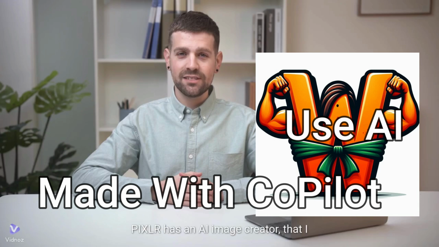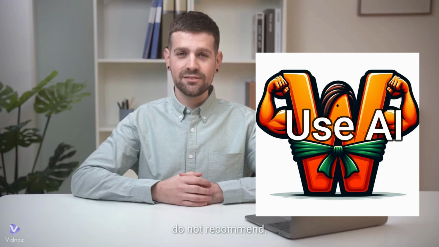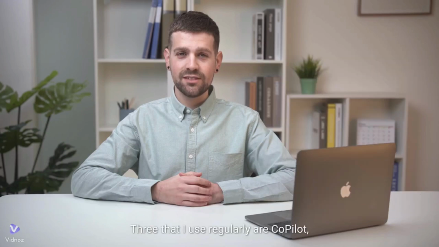Pixlr has an AI image creator that I do not recommend. Three that I use regularly are Copilot, ChatGPT, and GenMO. GenMO is an online image generator site. I do not believe that most people know that Copilot and ChatGPT will create images. All three will give you what you want, and it is as easy as typing what you want into the description box, and, as mentioned, it is free.